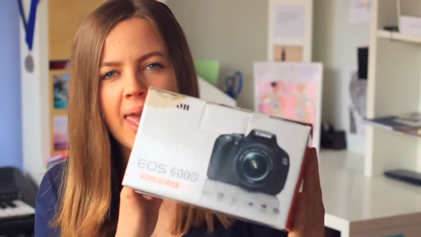For the external filming, you obviously need a camera or just something to film yourself with. So the camera that I use is the Canon Rebel T3i, which is the exact same as the Canon EOS 600D. It is basically a DSLR camera by Canon. This is what the box looks like. You can see how the camera looks. It's quite a big camera. It's just a great camera for filming my videos on.